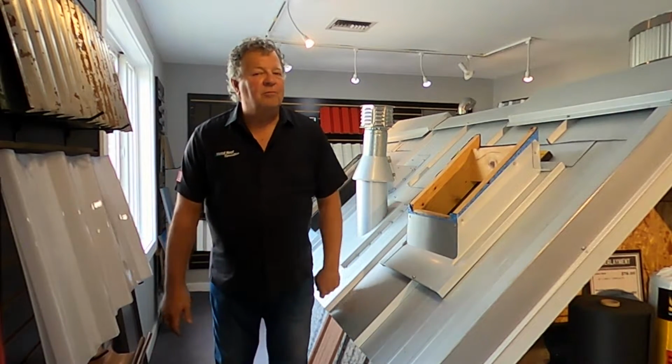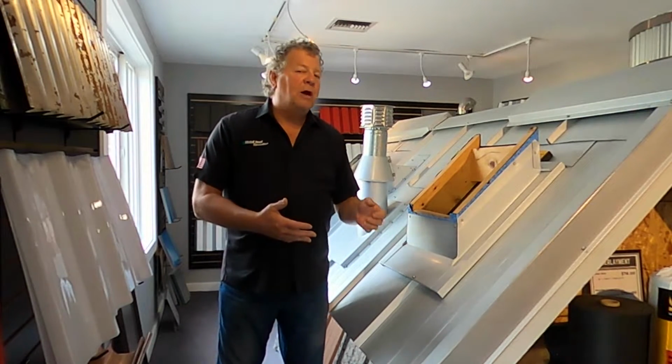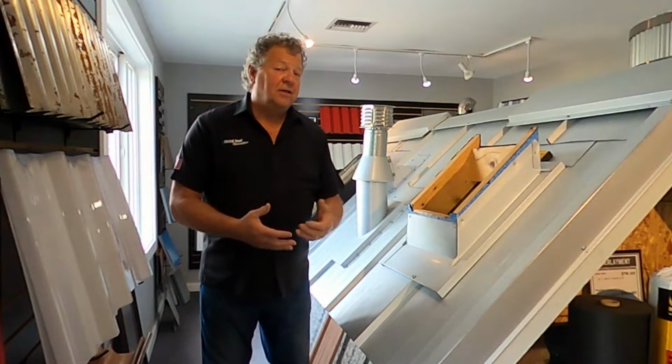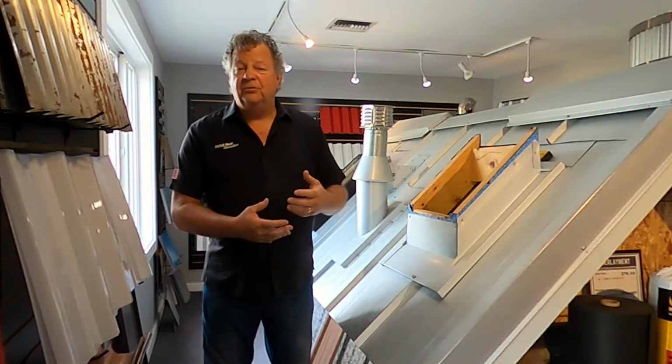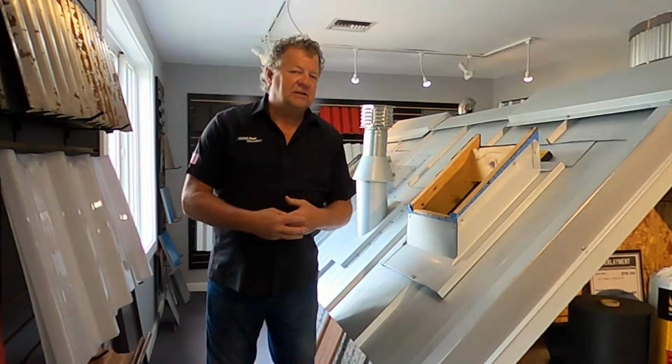Today we're going to talk about slopes, roof slopes, angles. What's that mean? Why is it important? How do you calculate it? Sometimes it's referred to as roof pitch, but we're going to call it roof slope today for this process.